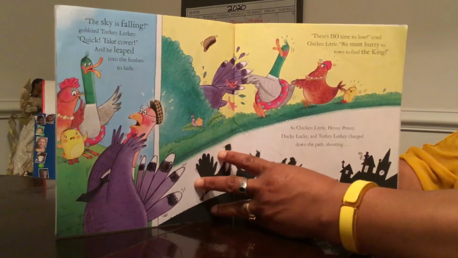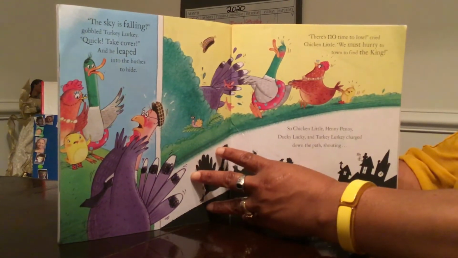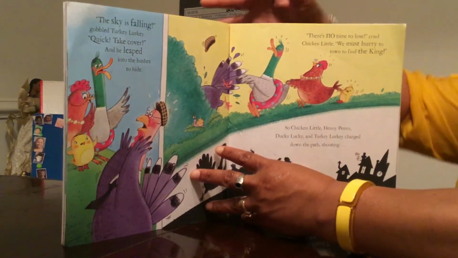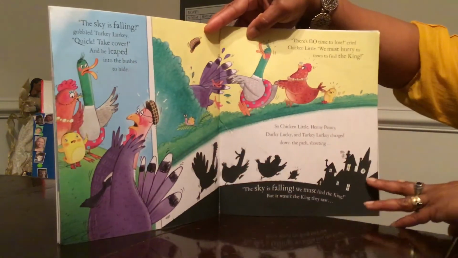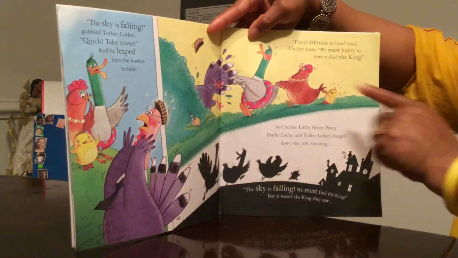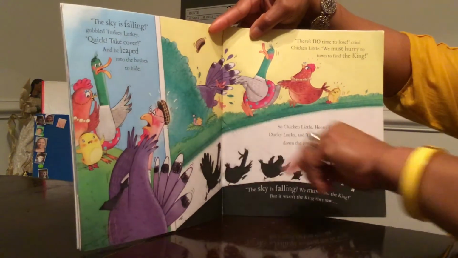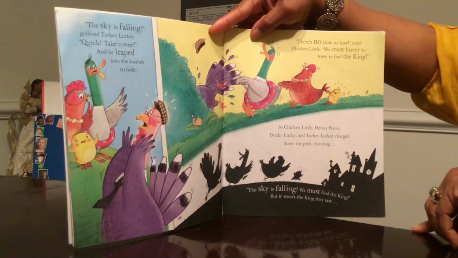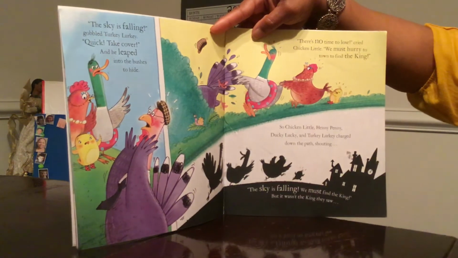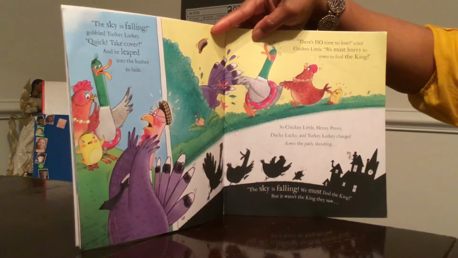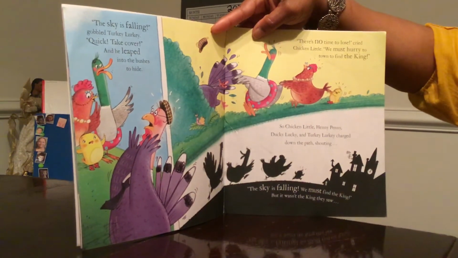"There's no time for that," said Chicken Little. "We must hurry to find the king." So Chicken Little, Henny Penny, Ducky Lucky, and Turkey Lurkey ran down the path shouting, "The sky is falling! We must find the king!"